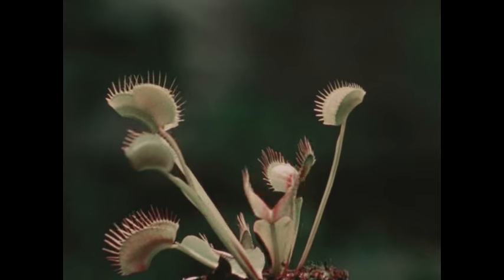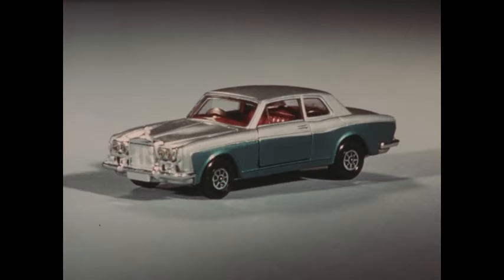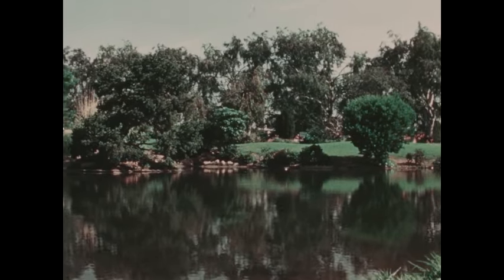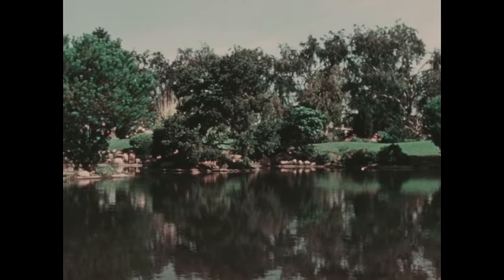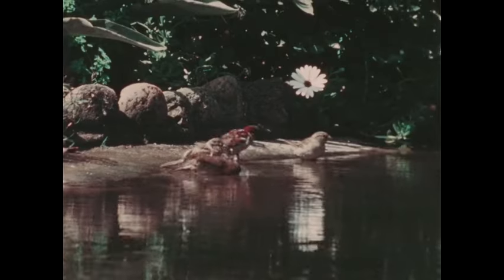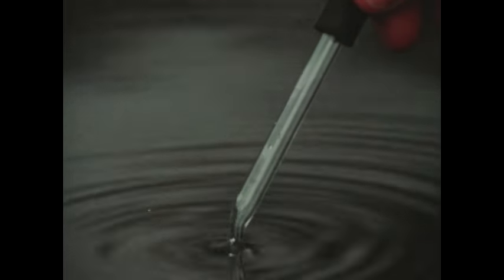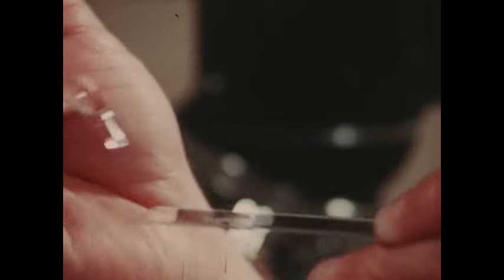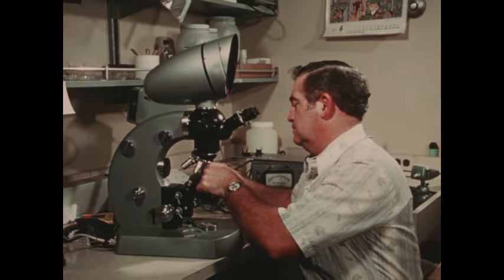If you want to be sure, you need to know what living things do that non-living things do not do. Let's start by looking at what living things are made of. A pond is full of living things. Some of them are too small to see. Let's collect a sample of pond water and look at a drop through a microscope. A microscope makes it possible to see very small things.